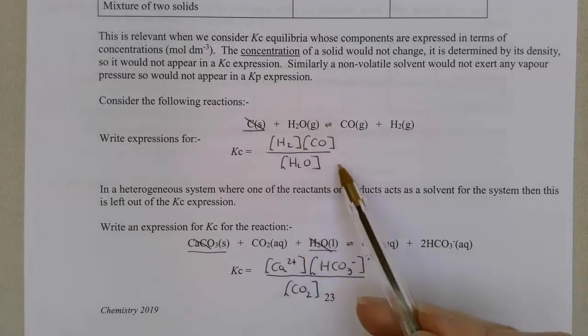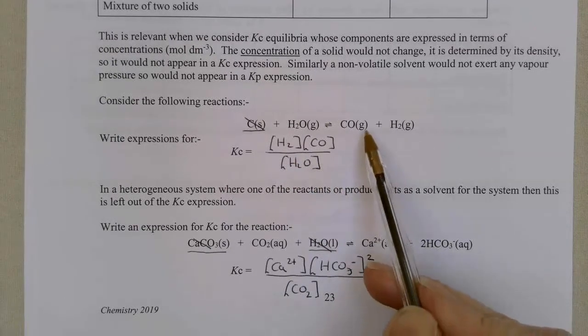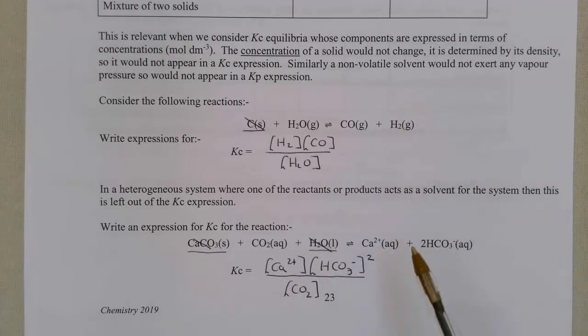So this Kc expression here does include the water because the water is not a solvent. Everything is in the gas phase, but we've missed it out here because although it's liquid, it is found in these aqueous solutions. So that's the Kc expression for that equation.